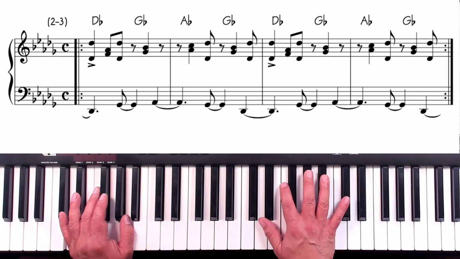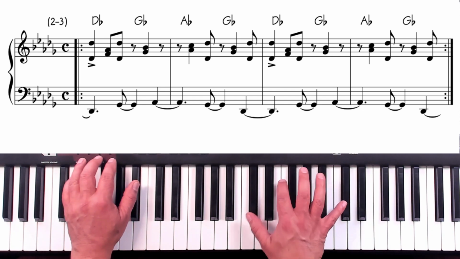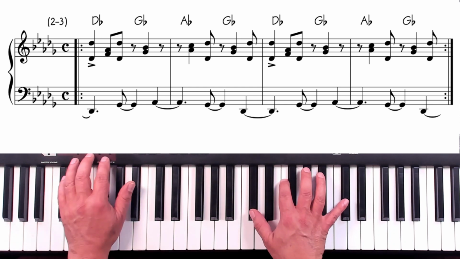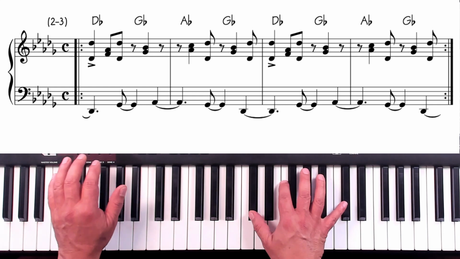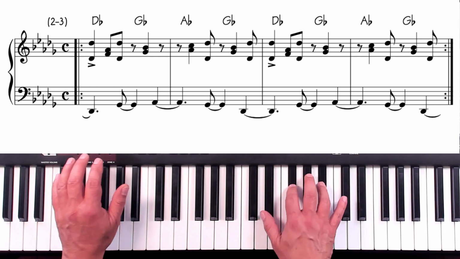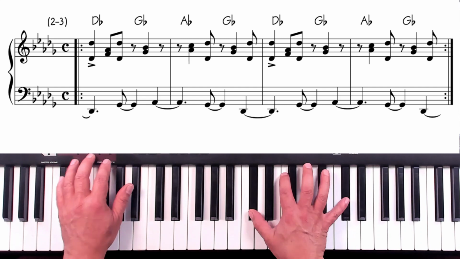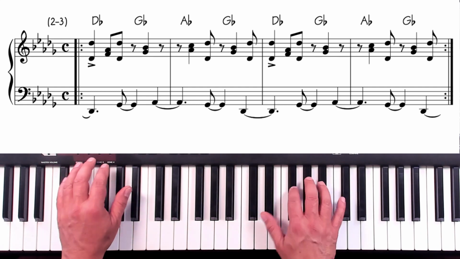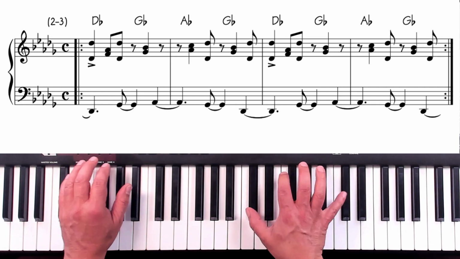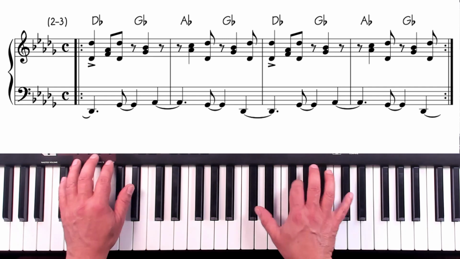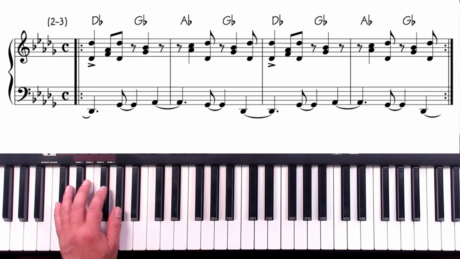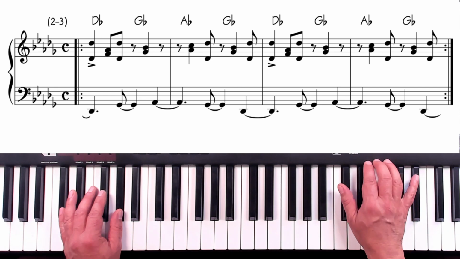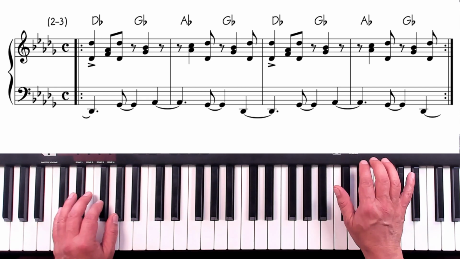So why don't we just read it, and why don't we start easy? Left hand is going to do the pattern, and right hand we're going to tap quarter notes. 1, 2, 3, and. Now left hand bass line, right hand, we can tap quarter notes. 1, 2, 3, and.